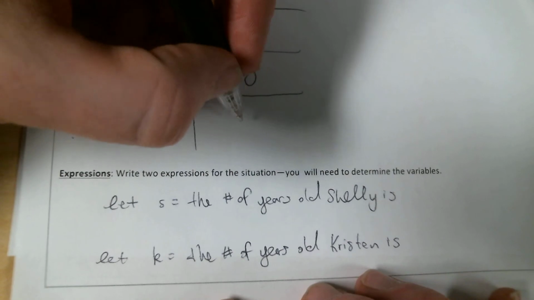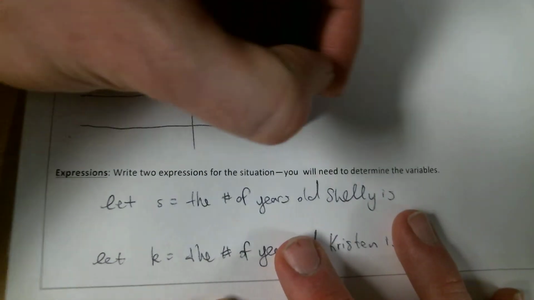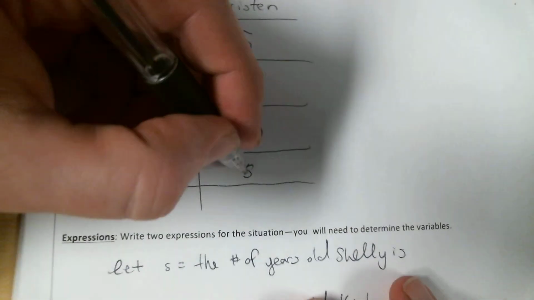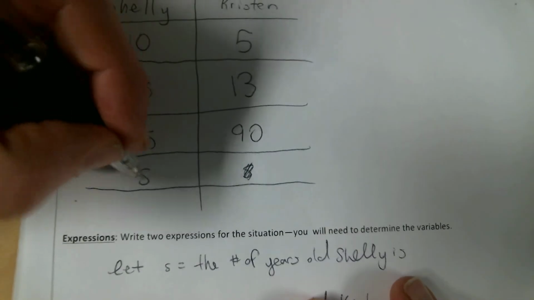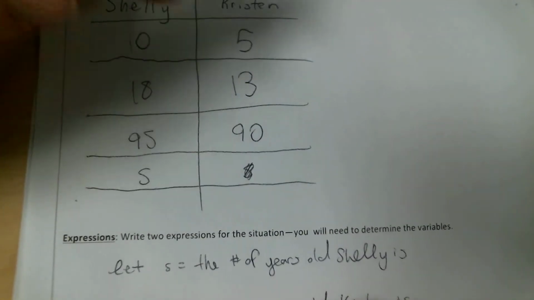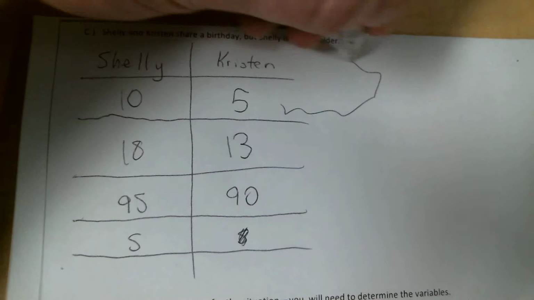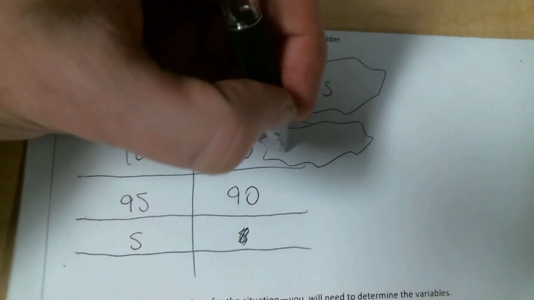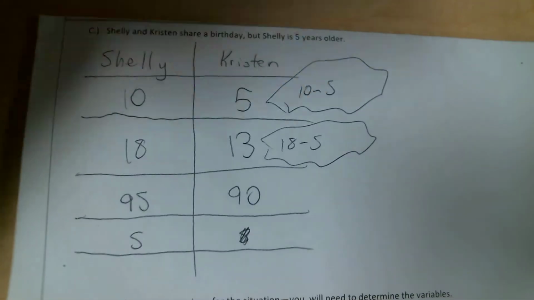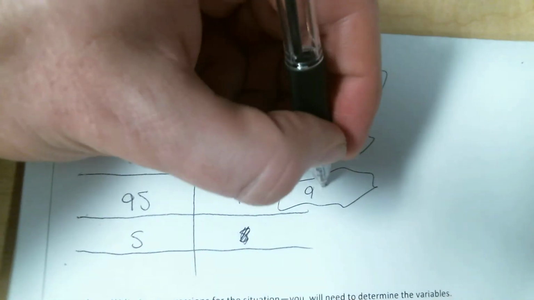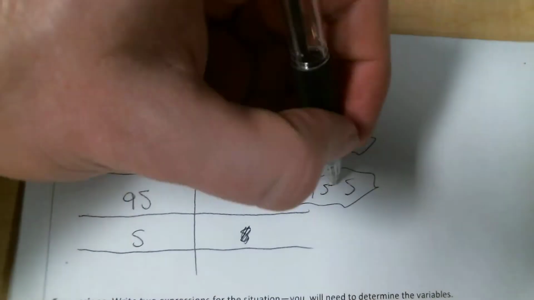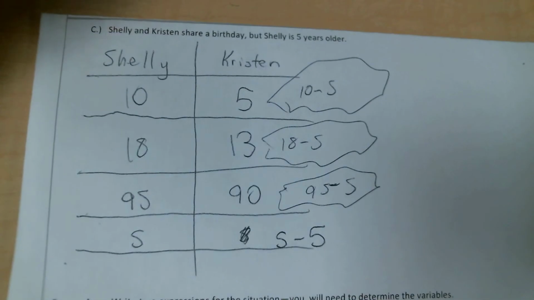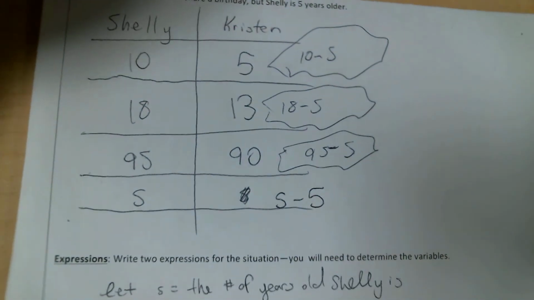So let's take it when we have S for Shelly. So totally wrong column. Let's take when we have S for Shelly. So when I have Shelly's age, how do I get Kristen's age? Well, let's think about this. How did I get this value? I took 10, took away 5. How did I get this one? I took 18, took away 5. How did I get this one? I took 95, took away 5. So how do I do this every time? I take Shelly's age, S, and I subtract 5. Hopefully you're more careful than me with your S's and your 5s.